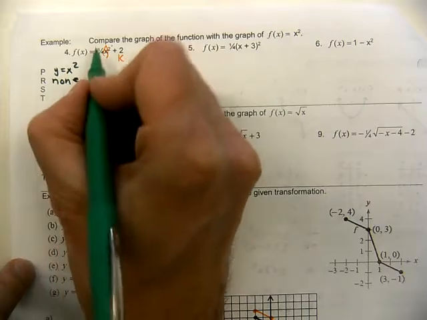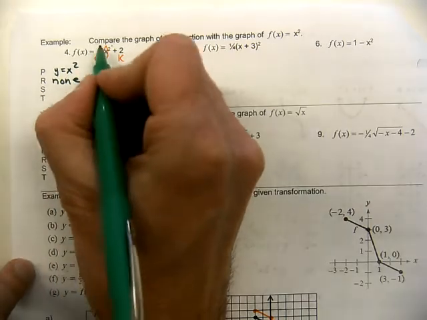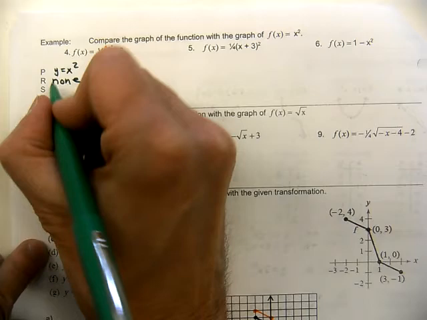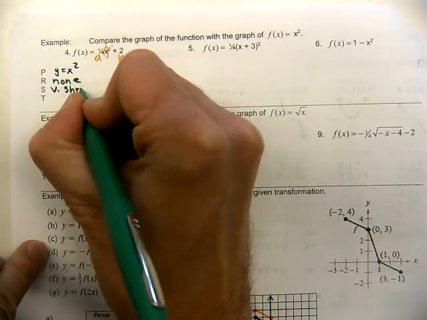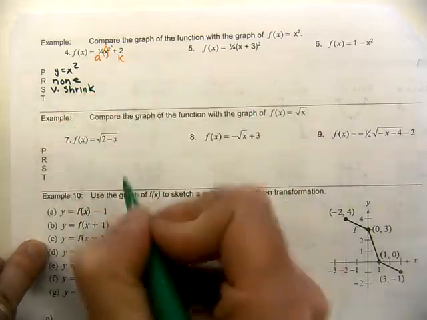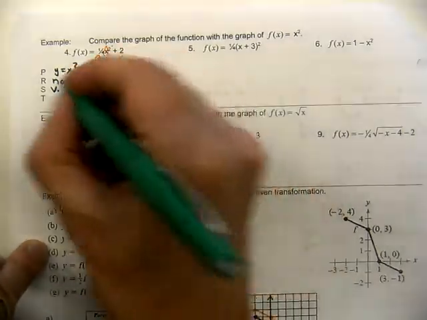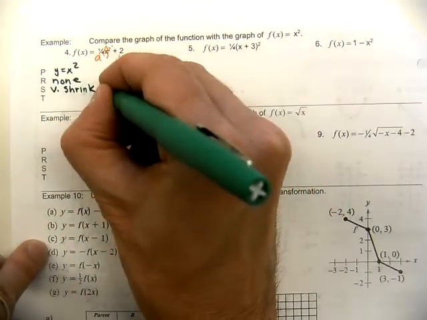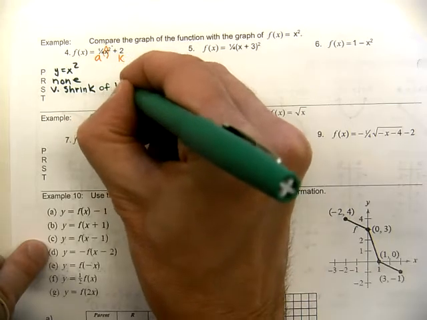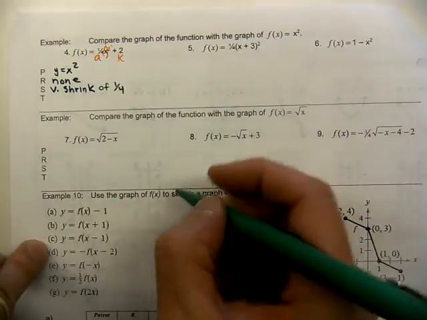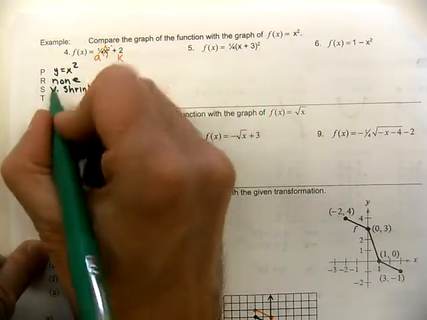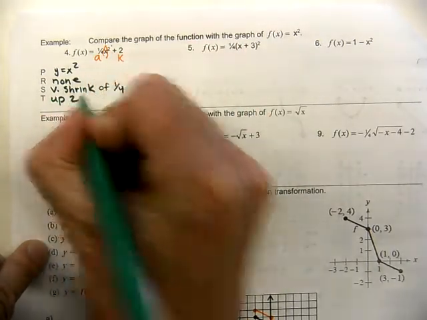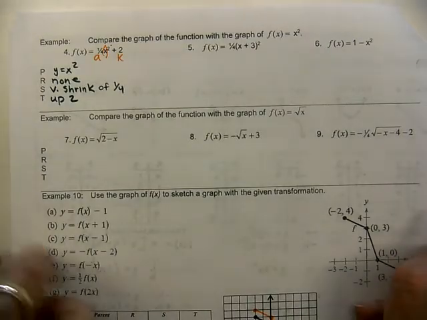We do have a stretch or shrink. This is a 1/4, which is less than 1. So describe it as a vertical shrink, because we now have to consider both A and B to know if we have a vertical and horizontal change. So vertical shrink, and describe how much of a vertical shrink. It's 1/4. The translation is our h and k values, and we have a k of 2, so that'll be up 2. So there's just a quick list describing what we have.